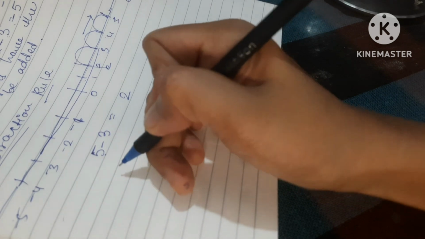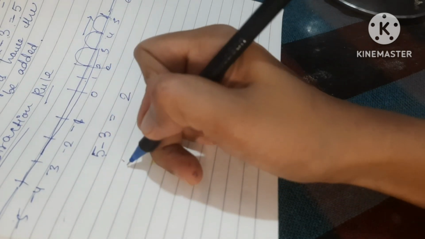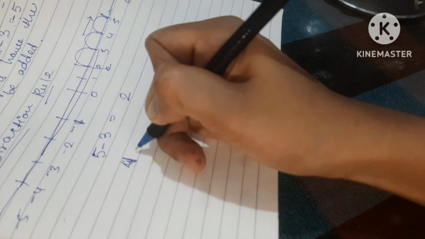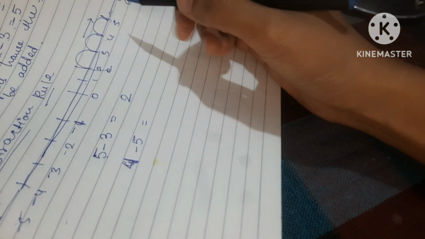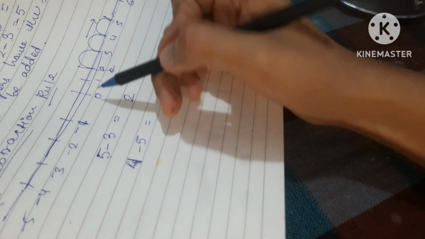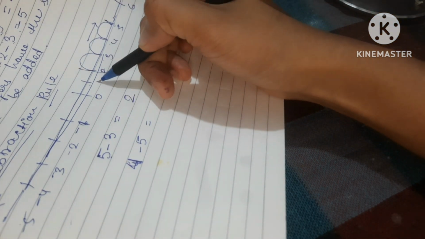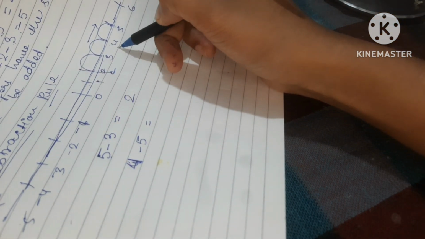Okay. Now suppose I want to subtract 5 from 4, how is it possible? What will be the result? See here, where is 4? Plus 4 will be on the right side. It has positive sign, it is a positive value. So 1, 2, 3 and 4. Here it is 4.